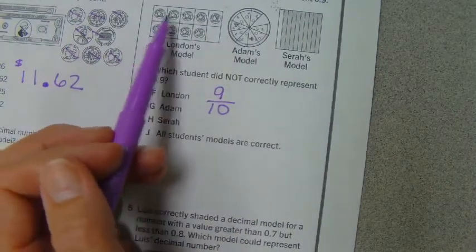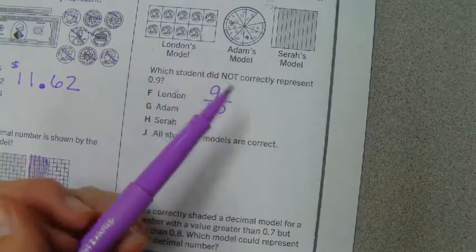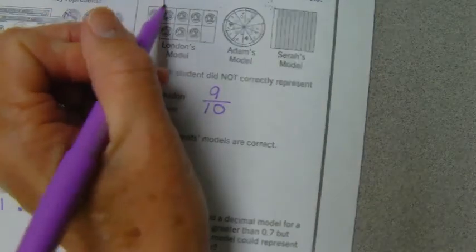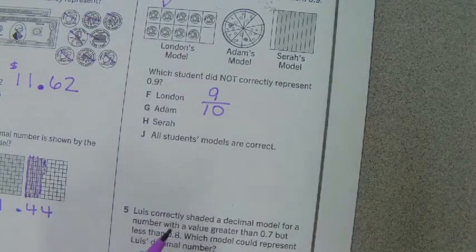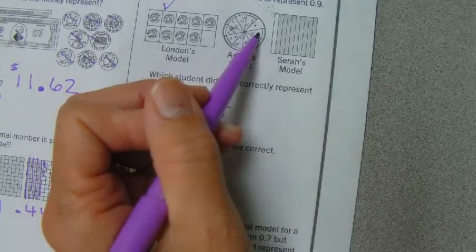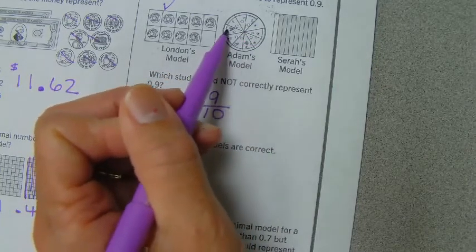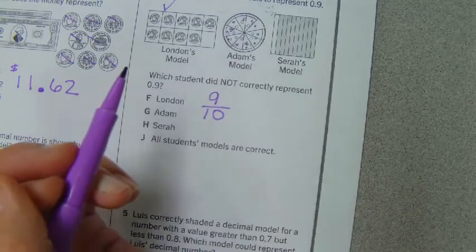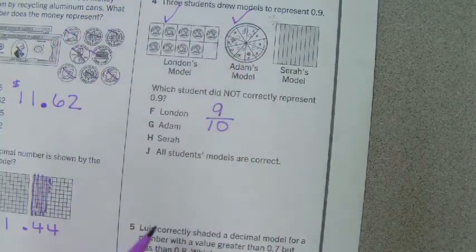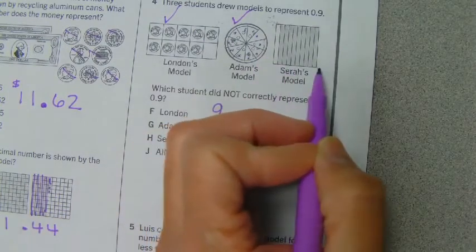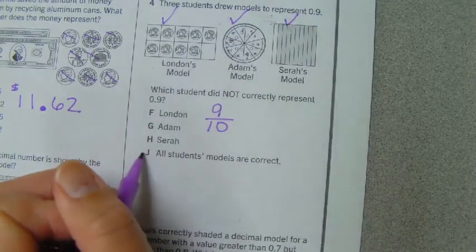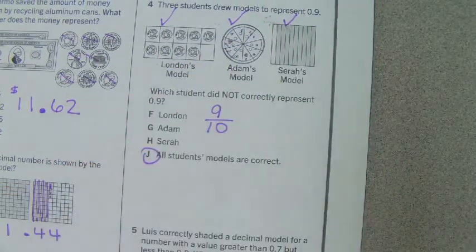So I see in London's model she has 10 equal parts. 9 of them have a dime in them, so that definitely represents 9 out of 10 equal parts. In Adam's model, I counted 10 parts. 1, 2, 3, 4, 5, 6, 7, 8, 9, 10 equal parts. 9 of them still have pizza in them, so that would represent 9 tenths. And in Sarah's model, there's 10 equal parts, and 9 of them are shaded, so that's 9 tenths. So I would say all the students' models are correct.